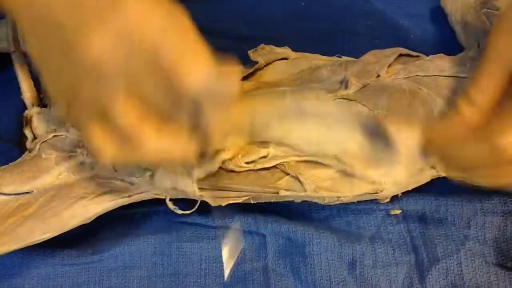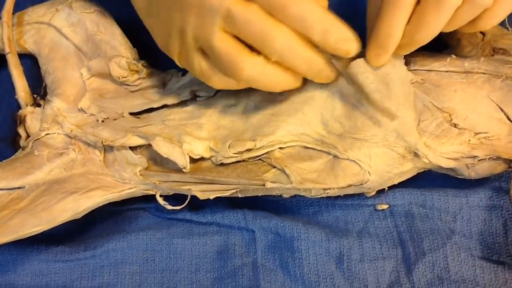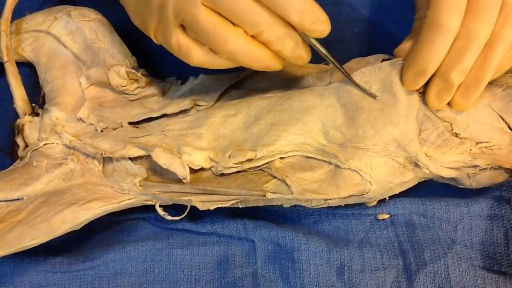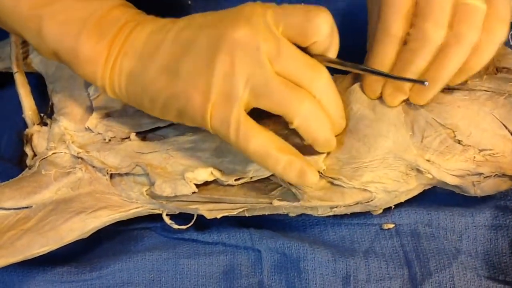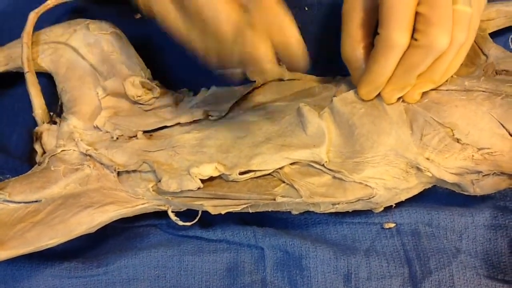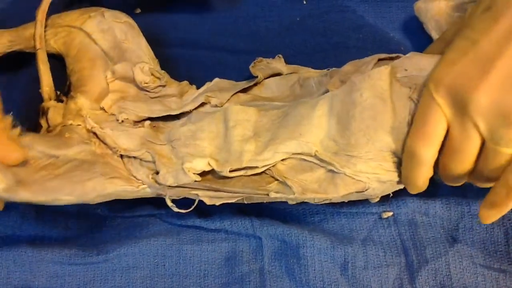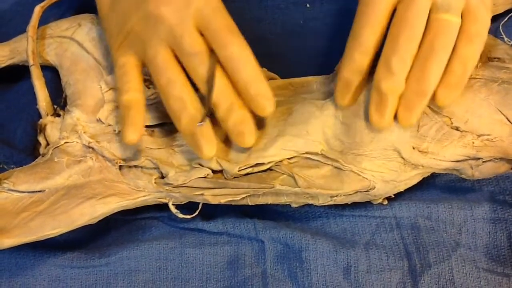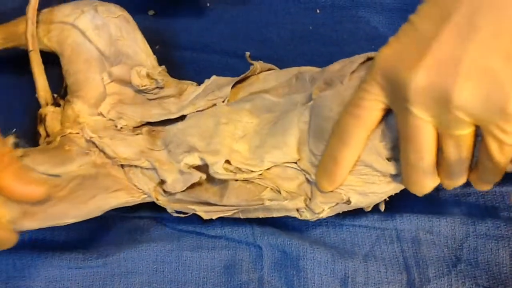The external obliques are here. They originate at the outer surface of the lower 8 ribs. Insertion at the linea alba, so right on this white line here they insert, and the pubic crest and tubercle, and also at the iliac crest. The action is for flexion of the vertebral column, compression of the abdominal wall and contents, and it aids the back muscle with lateral rotation and flexion.